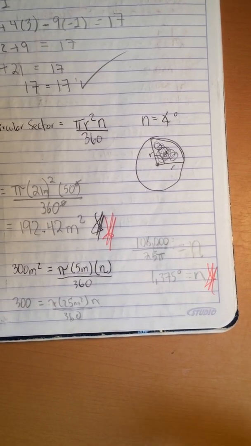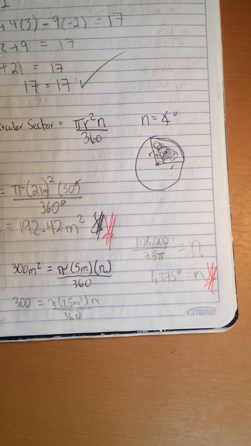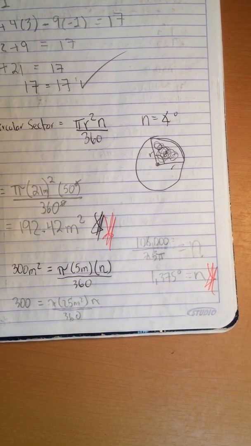So if you have any questions, please let me know. Remember that these exercises are the same as the ones in the homework. We just changed the numbers.